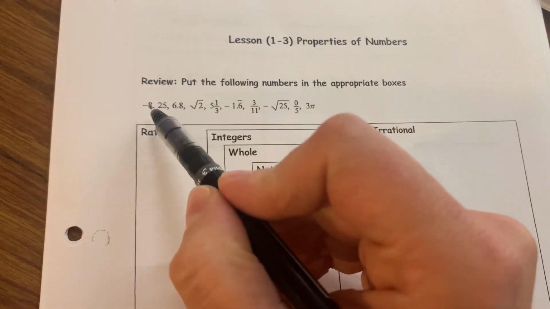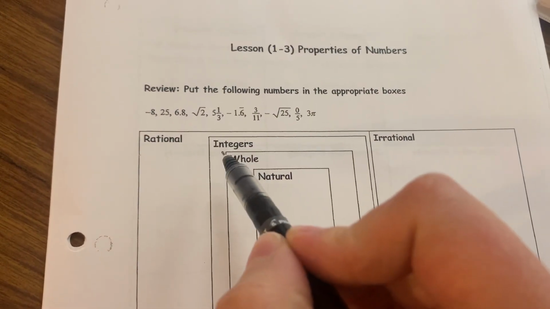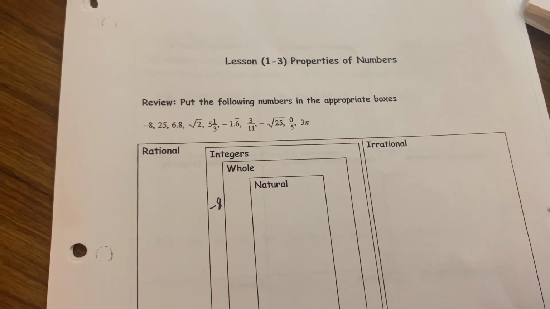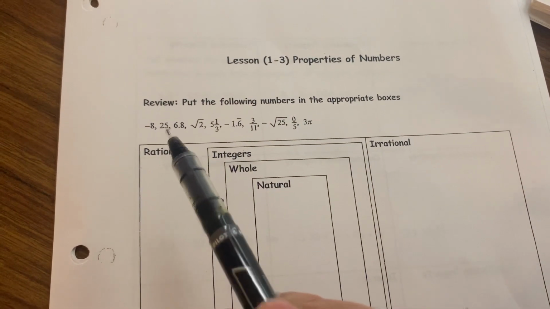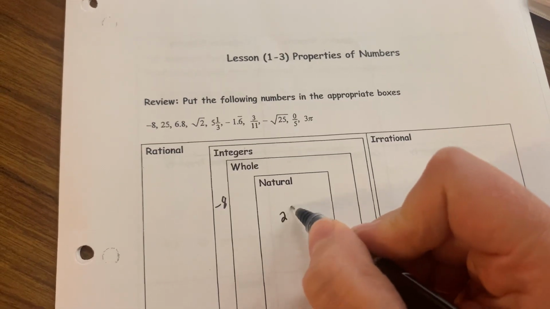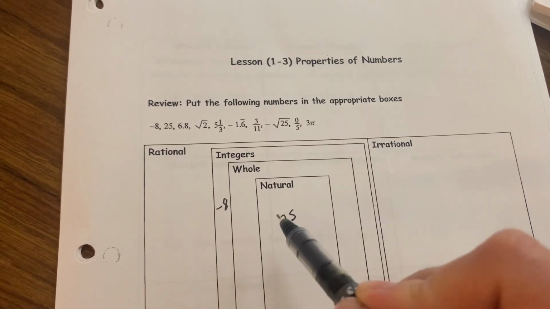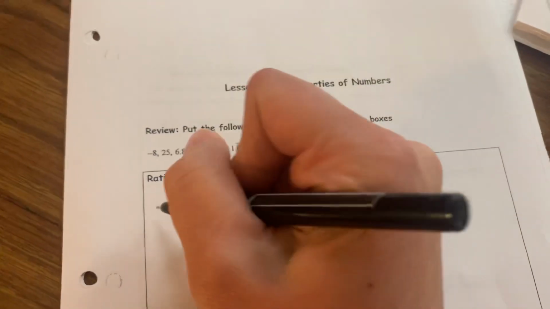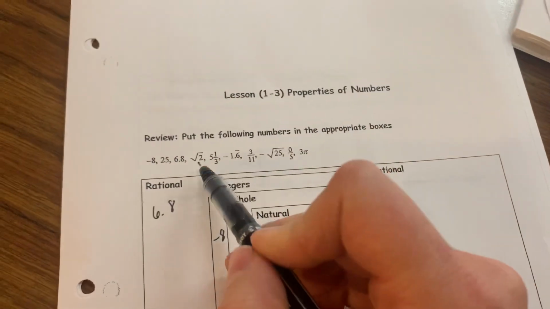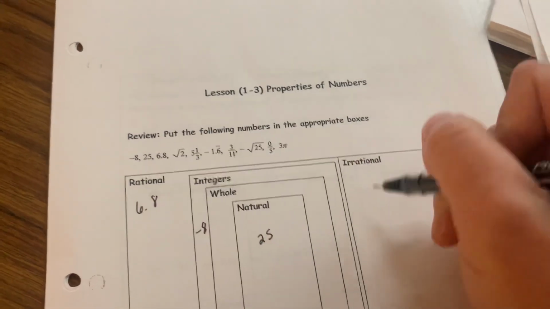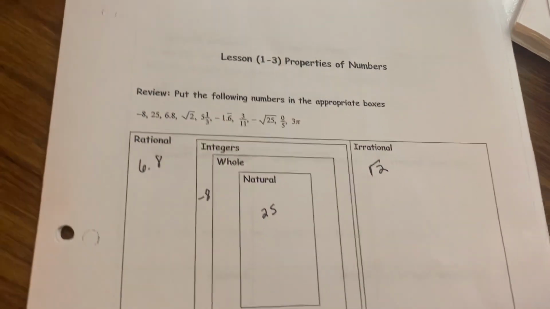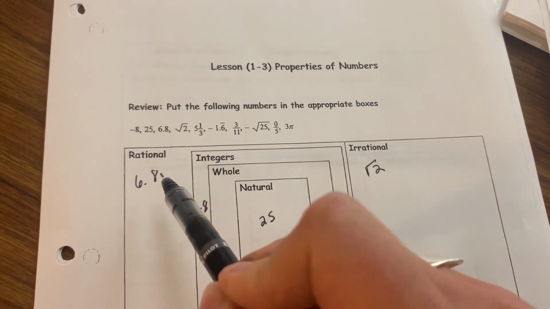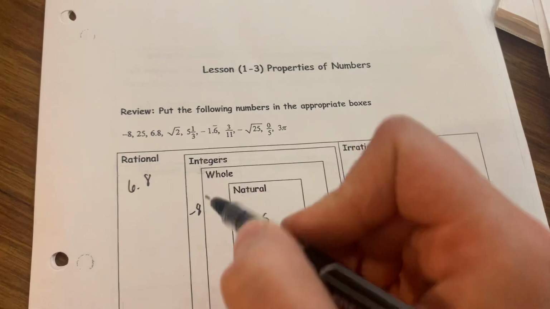Well, -8, it is rational, and it is an integer, but it's not a whole number. 25 is a natural number, so it goes in natural because it's the highest. 6.8 is rational, but it's not an integer. Square root of 2 is not rational, so it's irrational. 5 1/3, well, it's rational because it's a fraction, but it's not an integer.